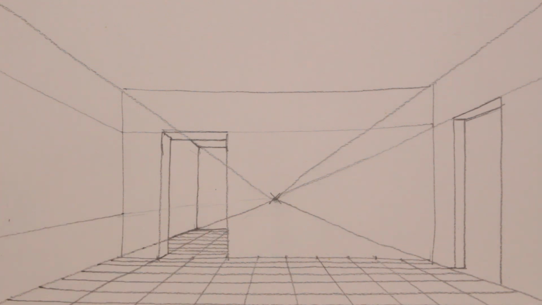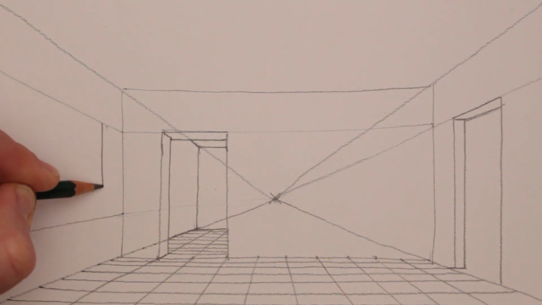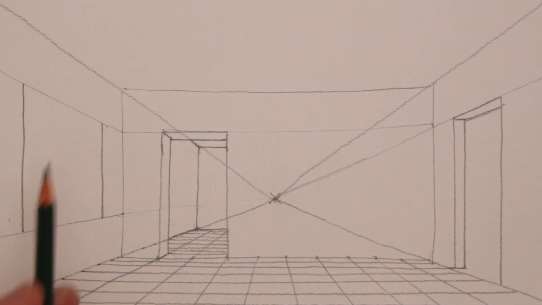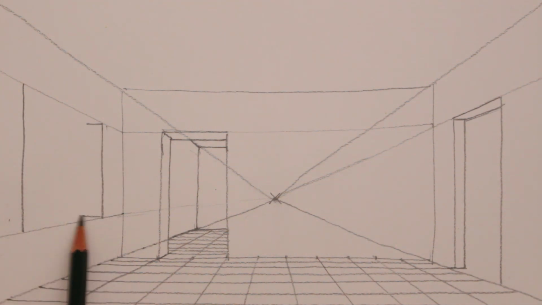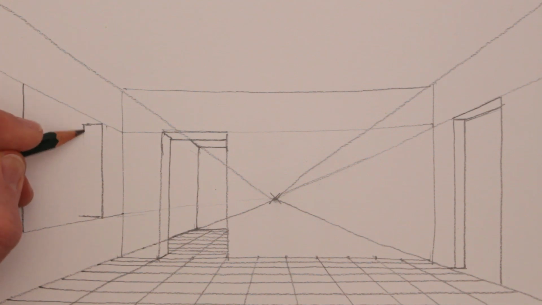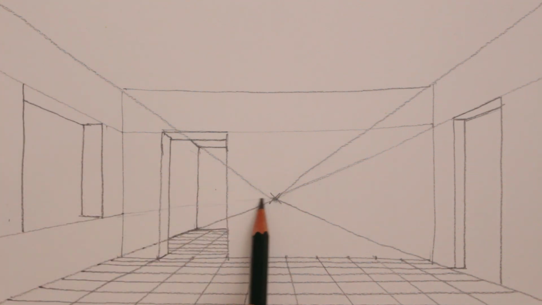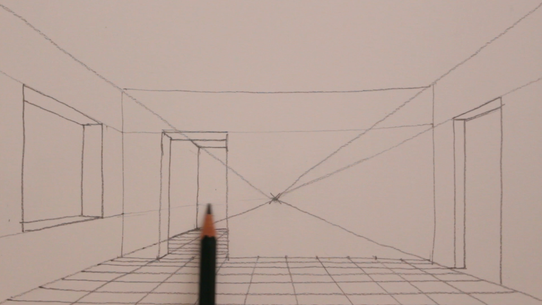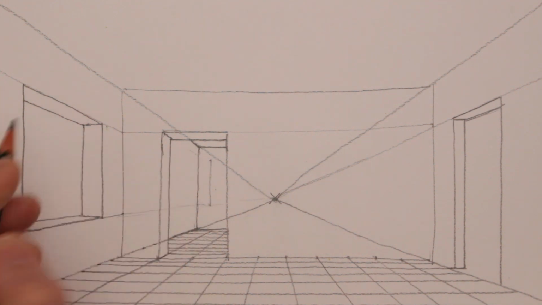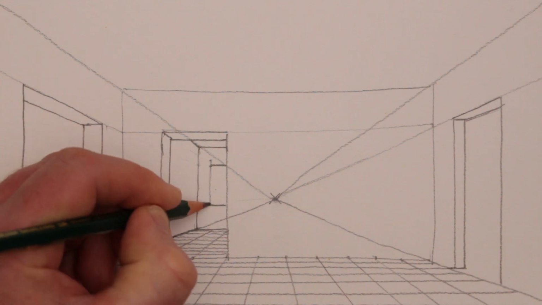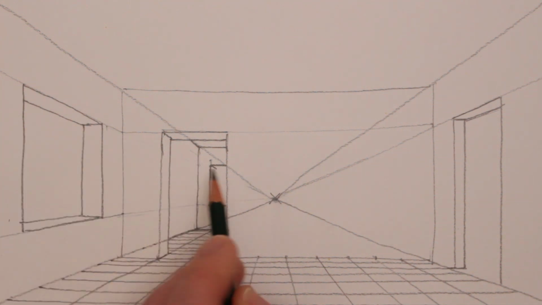Next, we can draw the basic rectangle on the left hand wall, and we can make this into a window. The wall of the window should have a thickness to it. Make sure all the diagonal lines keep heading towards the vanishing point. We could also add a window to this back room too. We're seeing the windows straight on, so that would just be a rectangle. But the thickness of this window at the back, the diagonal lines of that would again go towards the vanishing point.